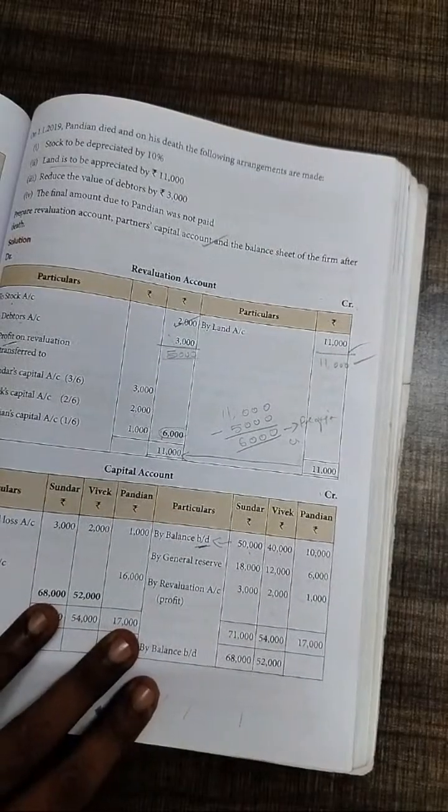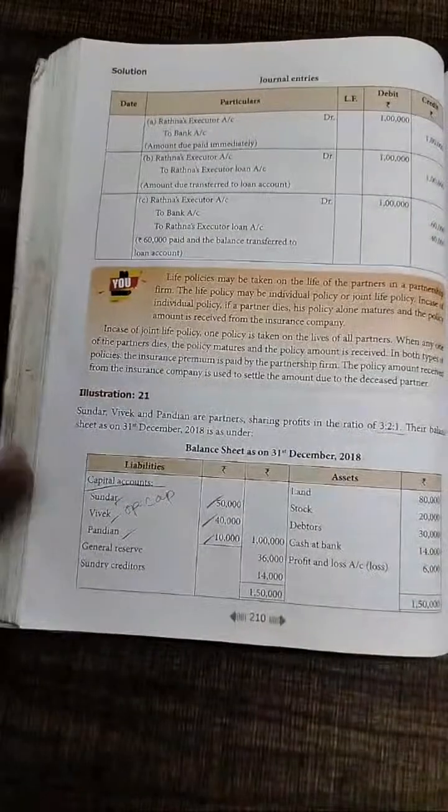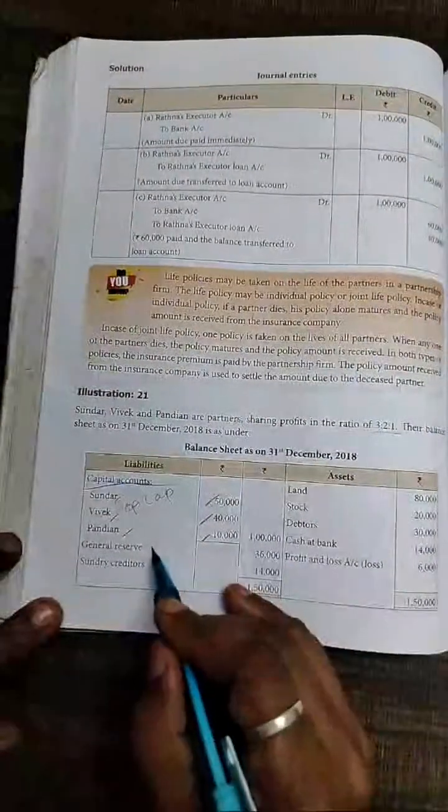Okay. After we enter the capital, let's take the liability side. General reserve.